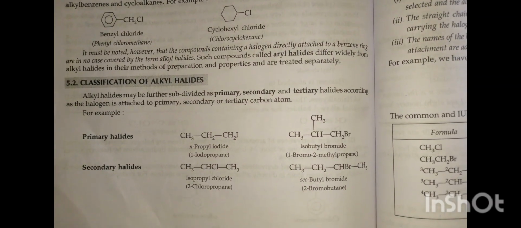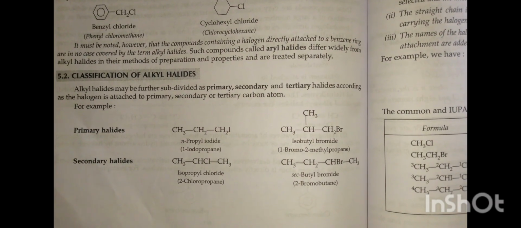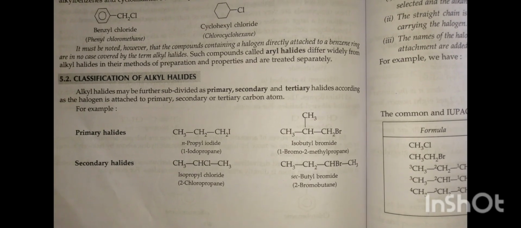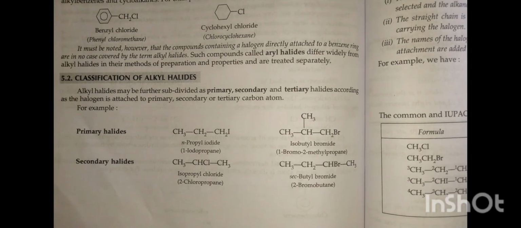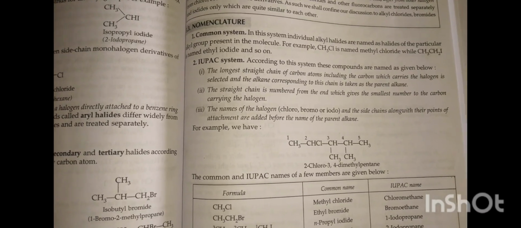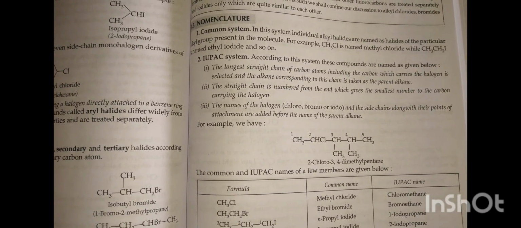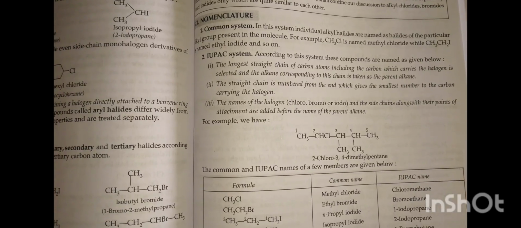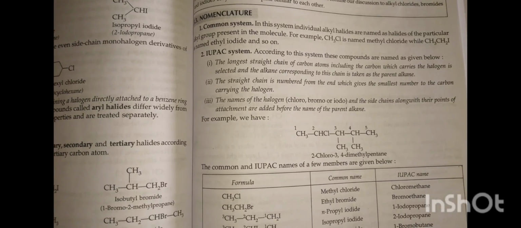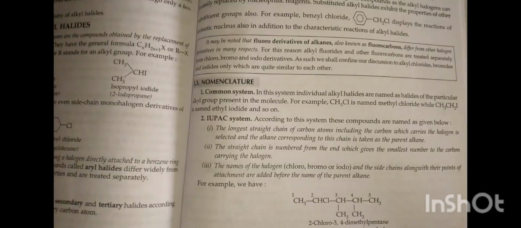Alkyl halides may be further subdivided as primary, secondary, tertiary halides according as the halogen is attached to primary, secondary, or tertiary carbon atom. Now the nomenclature. First is common system. In this system, individual alkyl halides are named as halides of the particular alkyl group present in the molecule. For example, CH3Cl is named methyl chloride, C2H5I is named as ethyl iodide and so on.